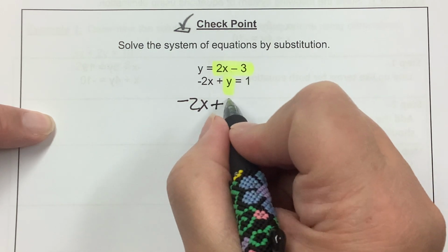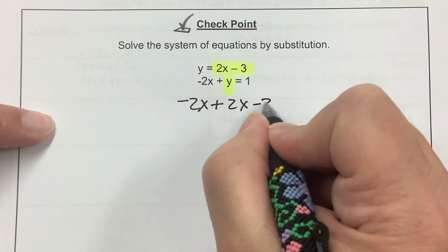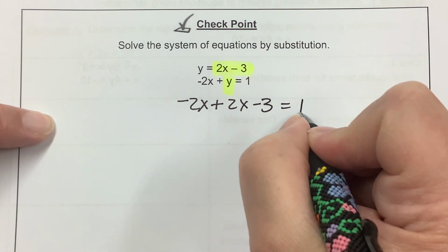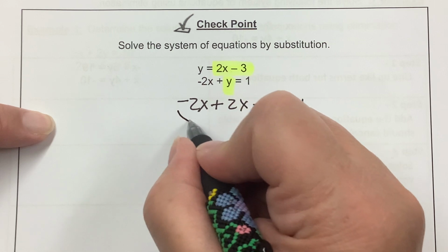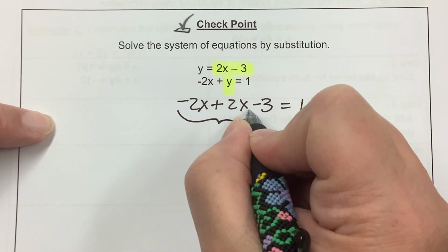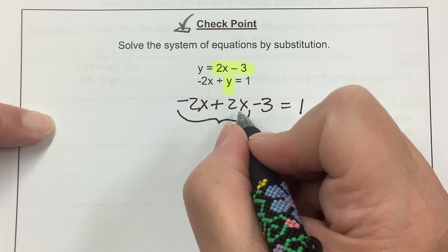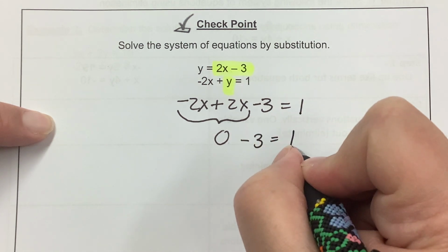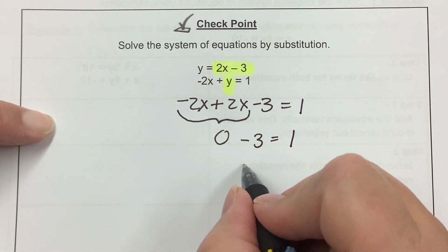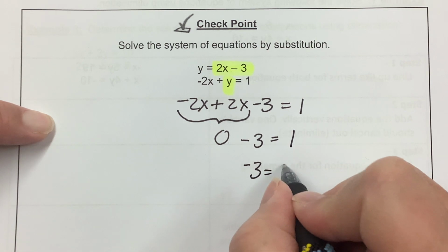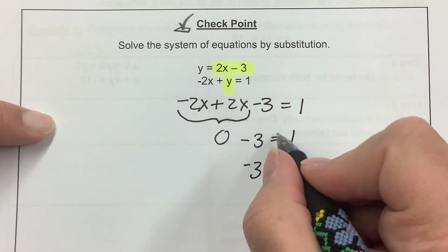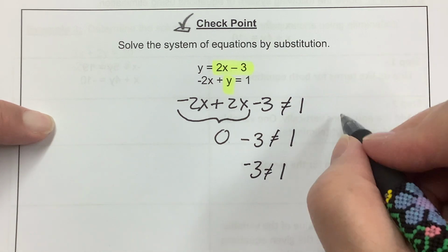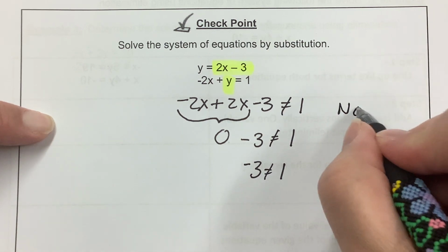I can just write plus 2x minus 3 equals 1. Combine like terms on the same side of the equal sign. Negative 2x and positive 2x is 0. Minus 3 equals 1. 0 minus 3 is negative 3 equals 1. They are not equal. None of that is equal. So that means there is no solution.